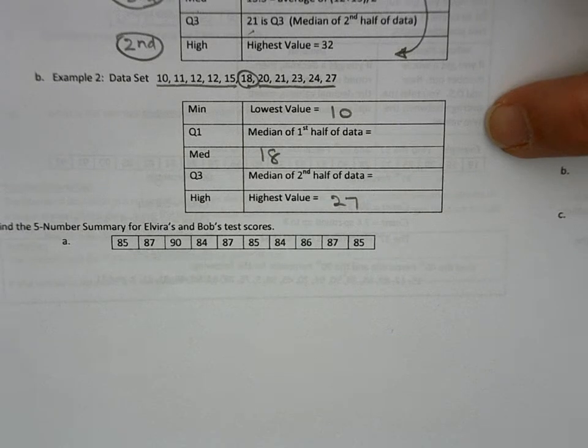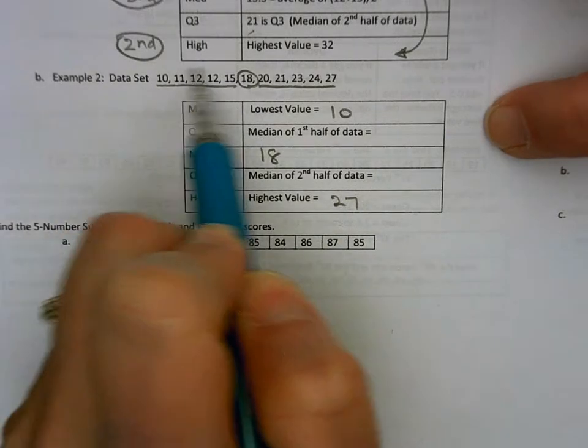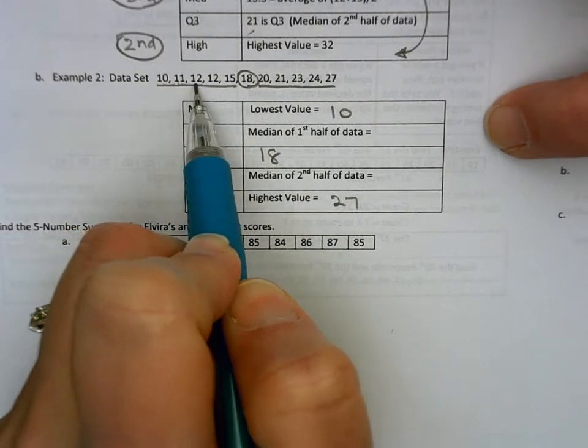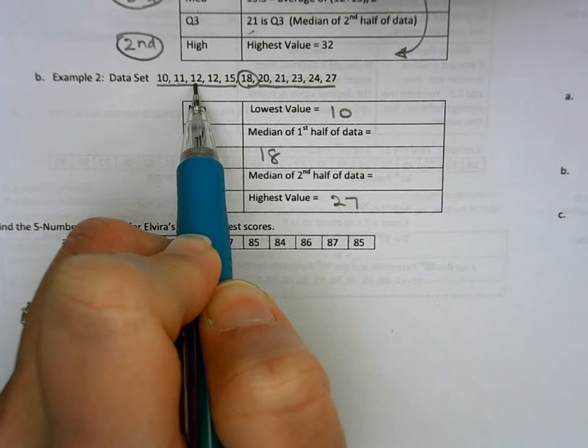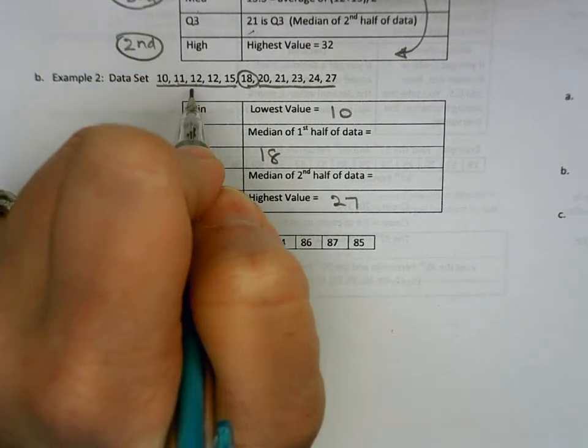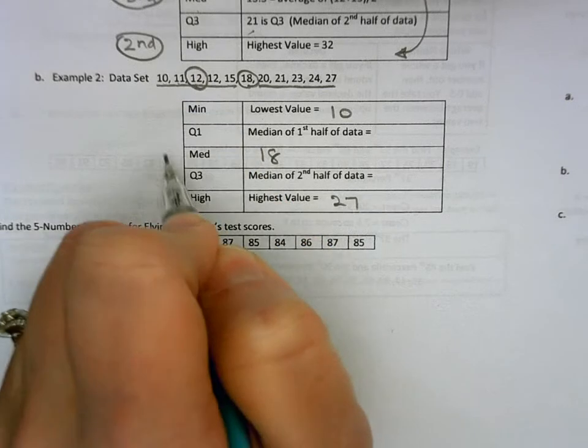And so now I need to find the middle of the first half. So the middle of these numbers here, so 1, 2, so there's 12, right? So 12 is in the middle of all 5 values, right? 2 numbers to the left, 2 numbers to the right. So 12 is Q1.